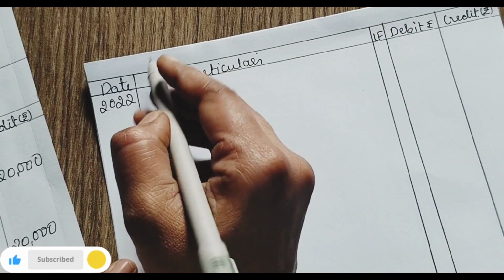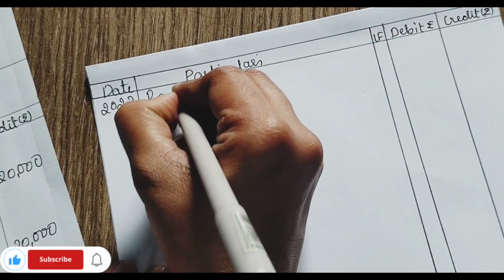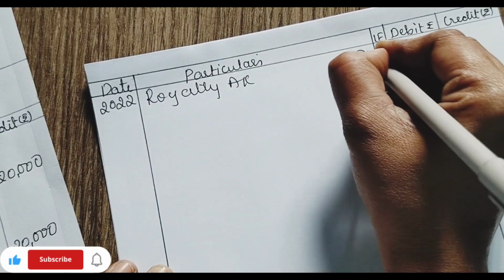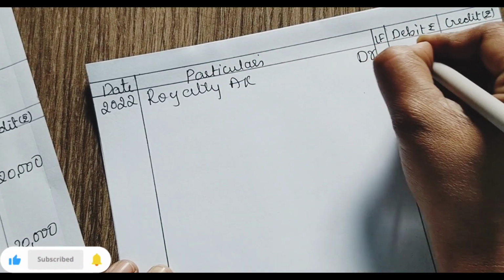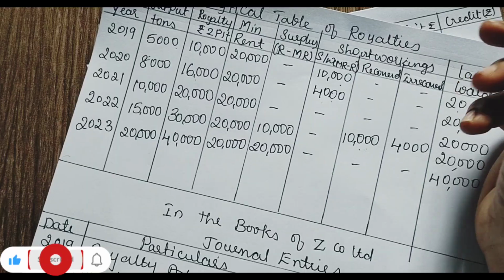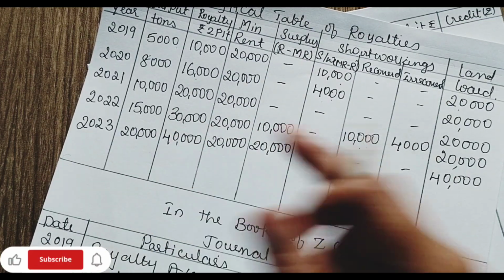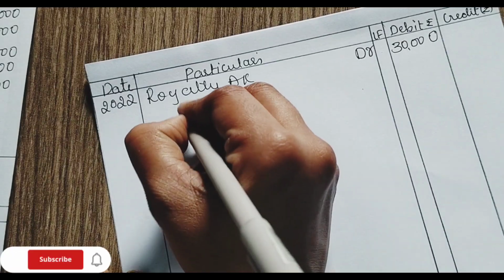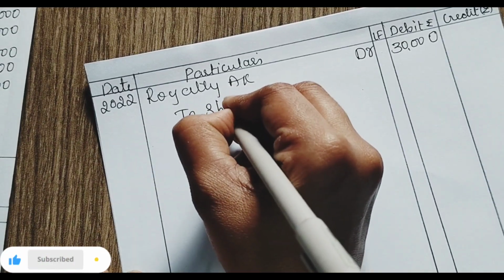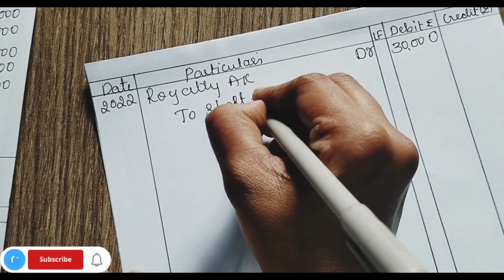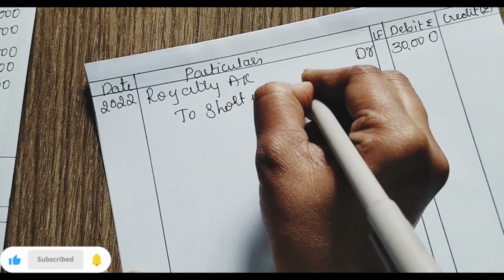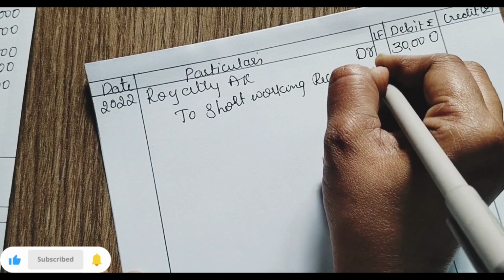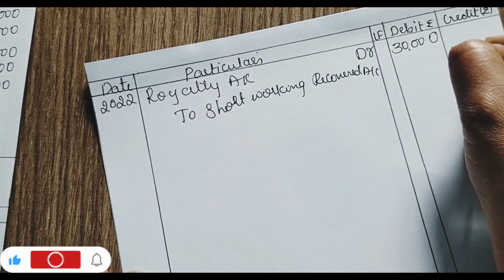Okay. Now let us pass the entry. Royalty account debtor. What is there in the royalty column? 30,000, that you are supposed to write. 30,000 to short working recovered account 10,000.